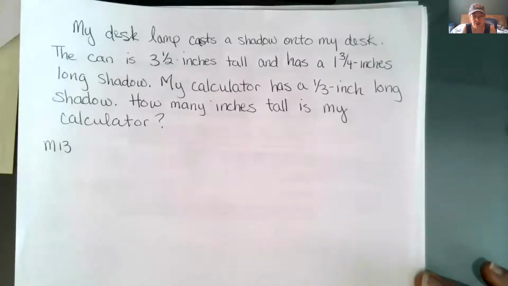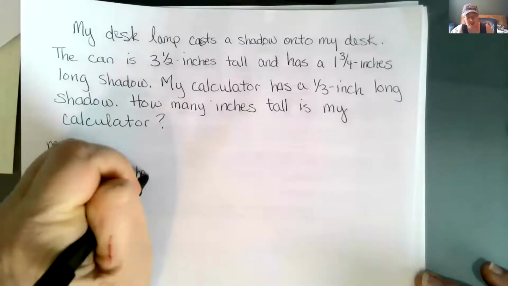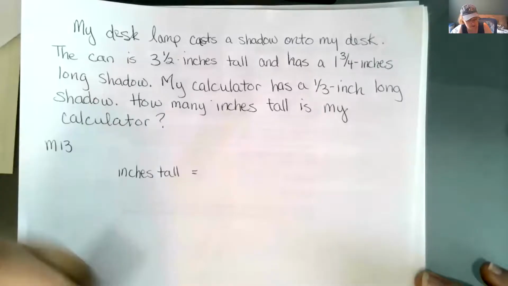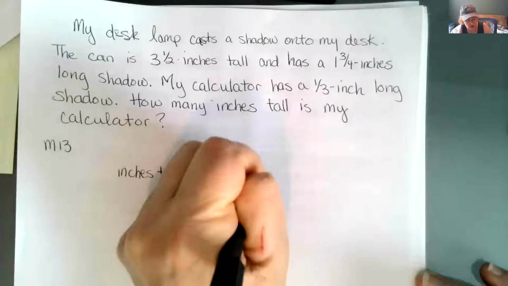And so I'm going to give you a moment to think about what those units might be. Okay, so did you notice that we had a lot of things that talked about inches, and we need 2 different units. So it's going to have to be one that's inches tall and one that is inches long. And so for that one, it's going to be talking about the shadow.